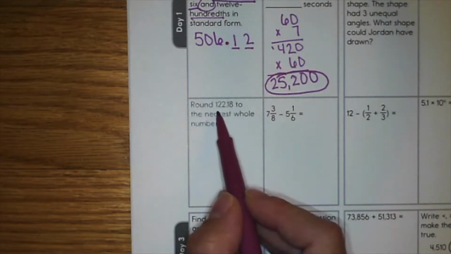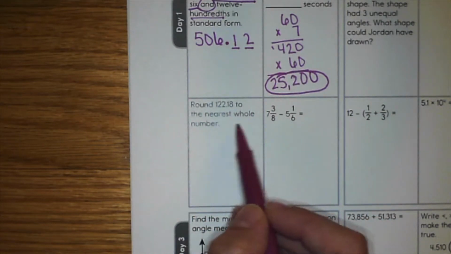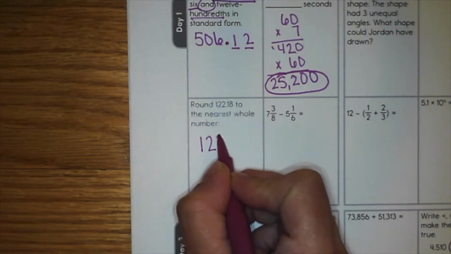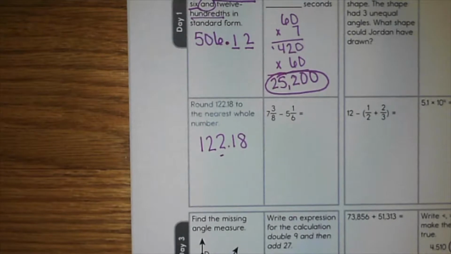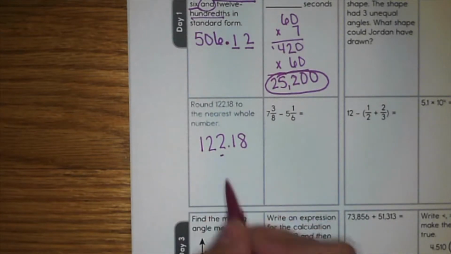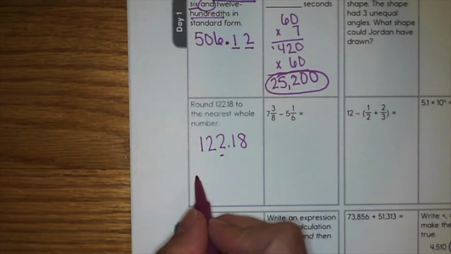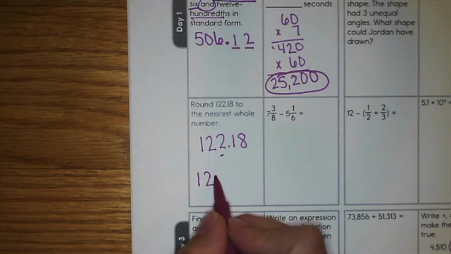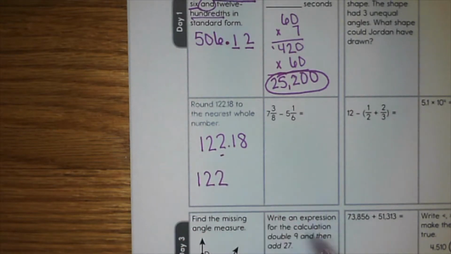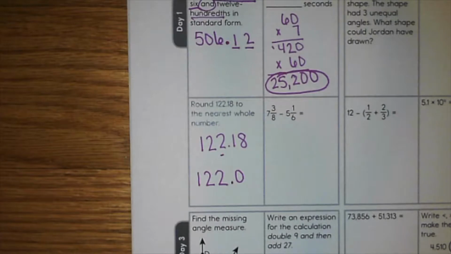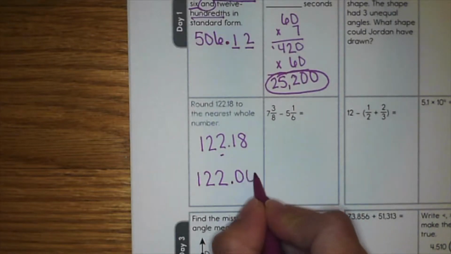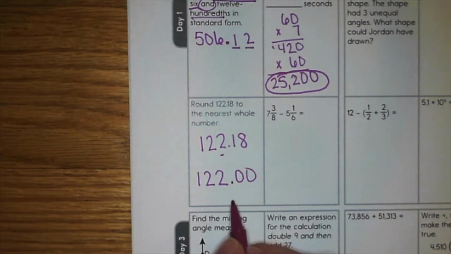Now we're going to round 122 and 18 hundredths to the nearest whole number. Here's my nearest whole number. Look next door. The 1 tells me to leave it alone. So everything in front of it stays the same. So does that number. And everything behind it becomes a 0. So I can either write this as 122, I could write it as 122 with 1 decimal place, or 122 with 2 decimal places. They would all be correct.